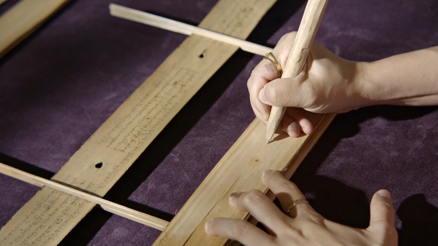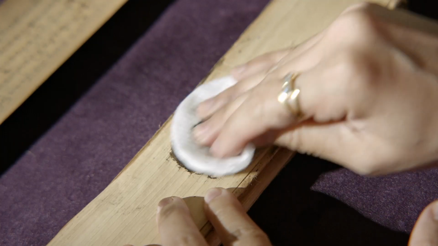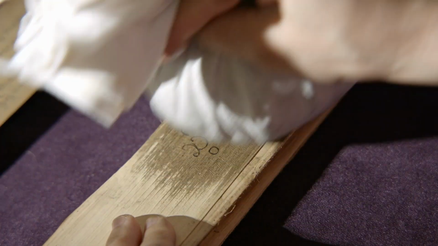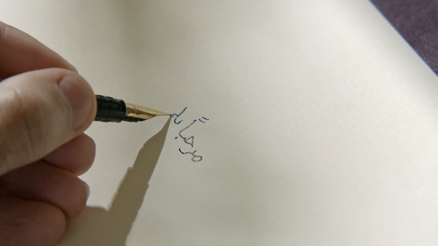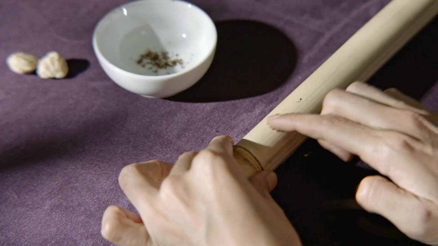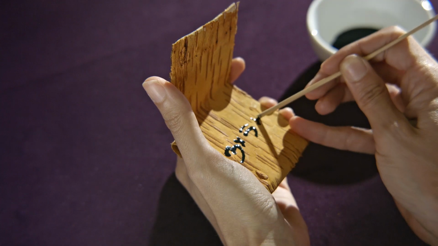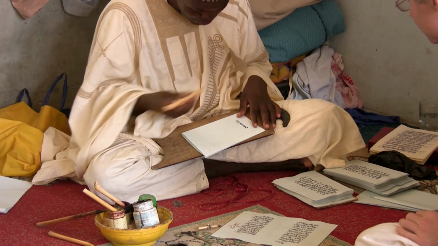Written artefacts come in many shapes and forms. They can tell us a lot about our past and our present. And they're full of surprises.